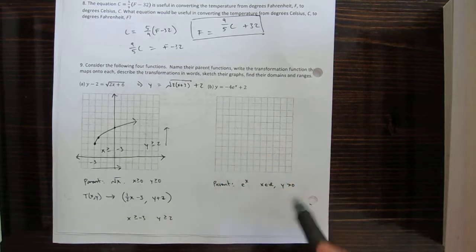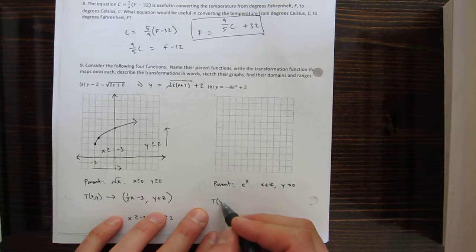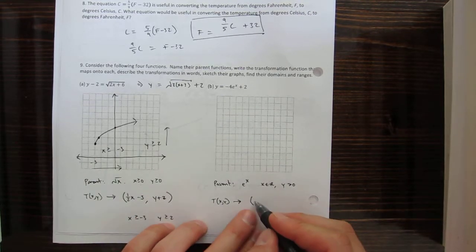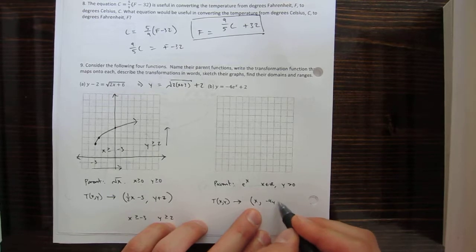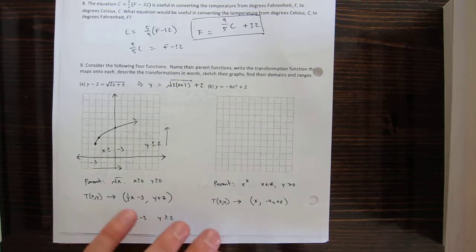What have we done to it? Well, everything is outside. Nothing has been done to x. So t of x comma y simply sends these points to x comma negative 4y plus 2. So nothing has been done horizontally, but that's a vertical scale by 4, a vertical reflection, and a vertical shift. I've shifted it up 2.